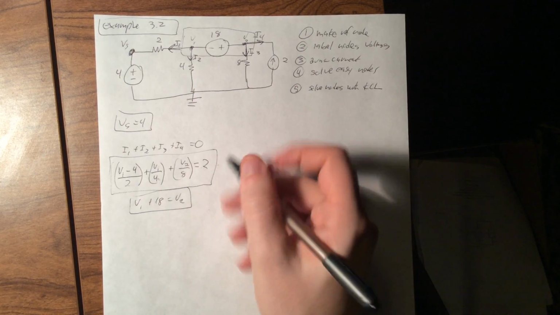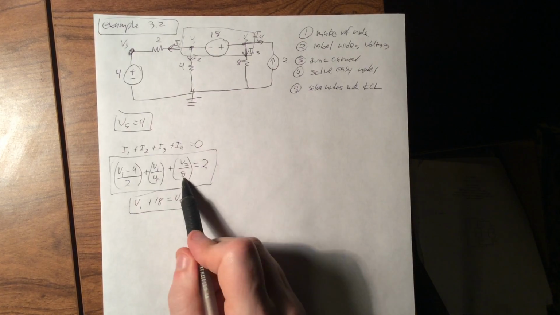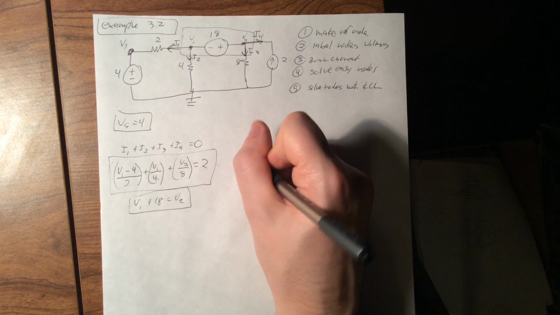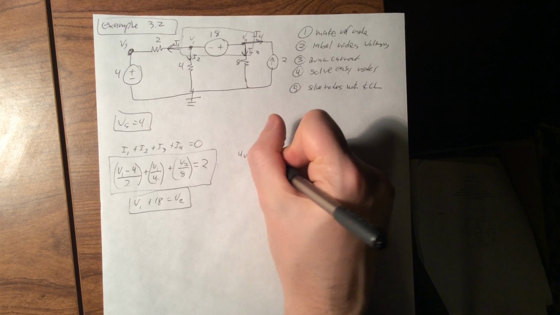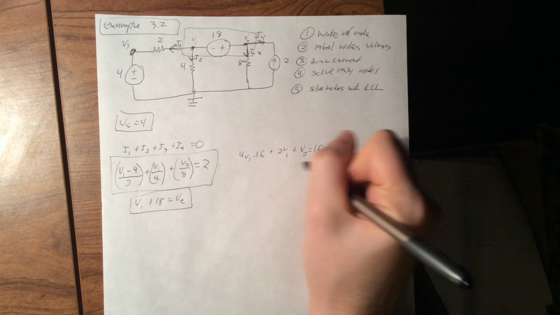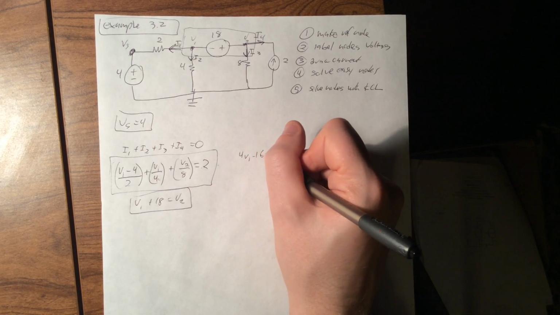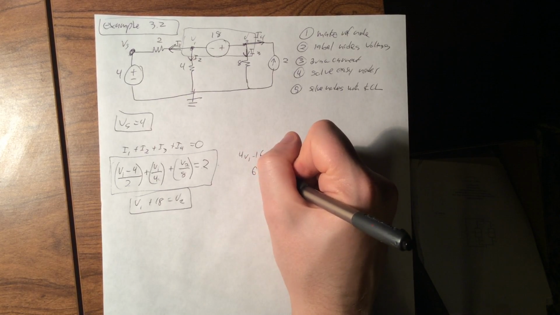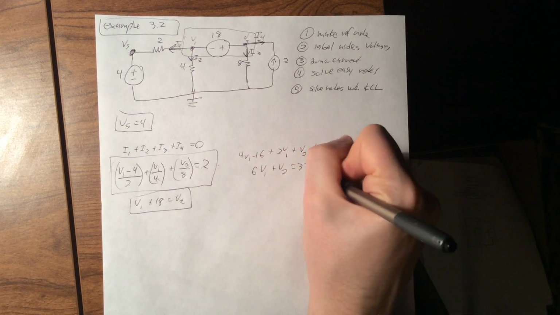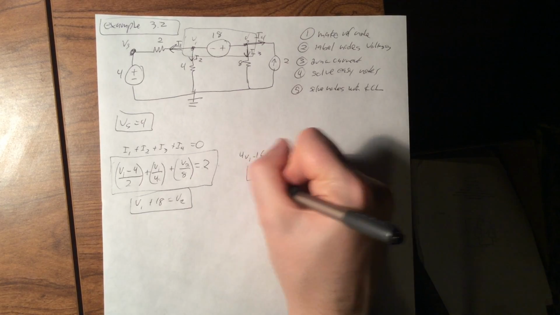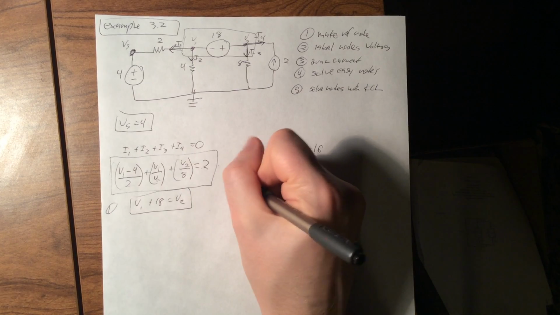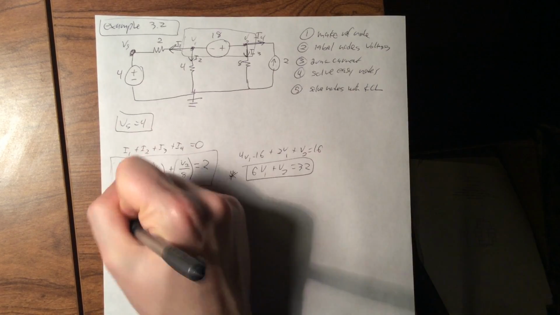If we multiply the first one out by 8, the least common multiple, we get 4V1 minus 16 plus 2V1 plus V2 equals 16, which simplifies to 6V1 plus V2 equals 32. I did that right. So these are our two equations, 1 and 2. Let's star them.